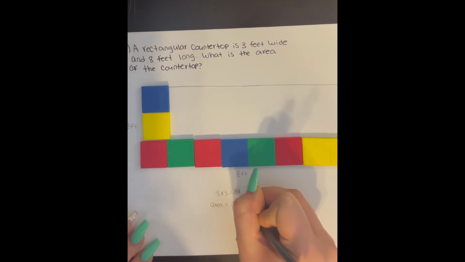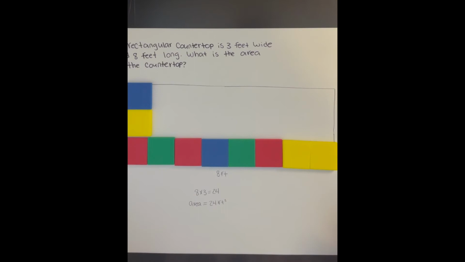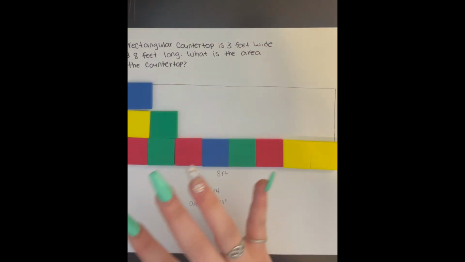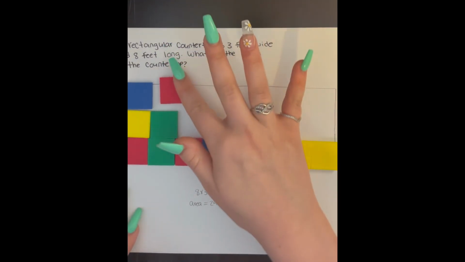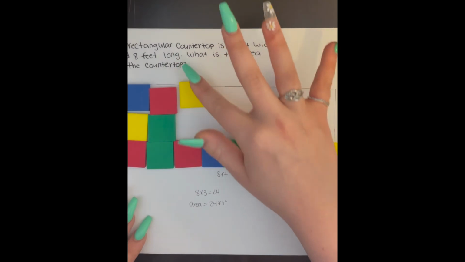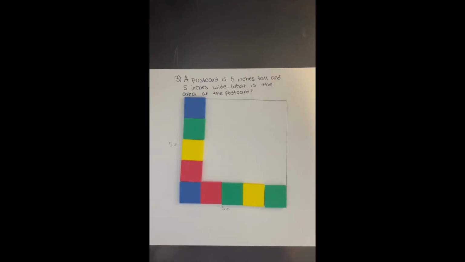So in this case, the area of the countertop is 24 square feet. And if you do want your students to go back and get another visualization, you can have them fill in all of the color tiles once again. And once they have filled in all of them, at the end, they will have that there are 24 tiles on the page. This next problem will be our third and final problem.